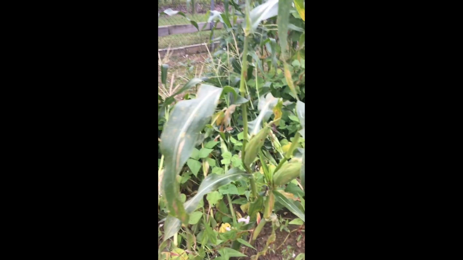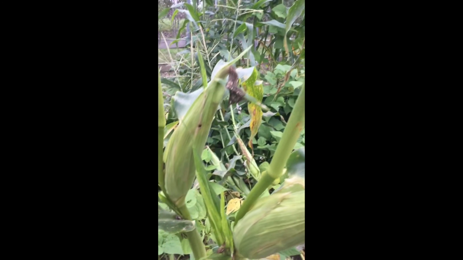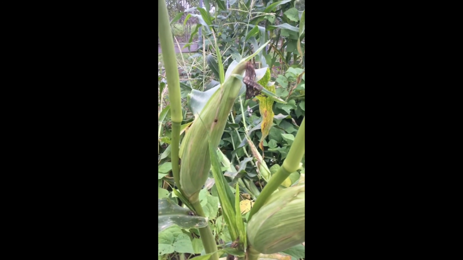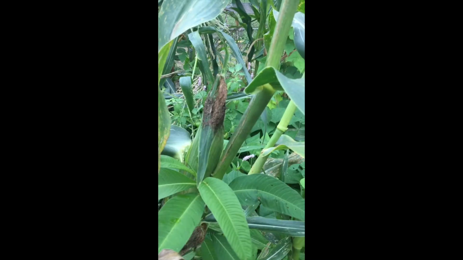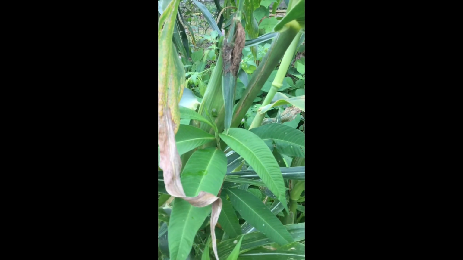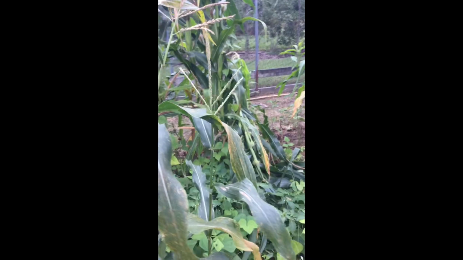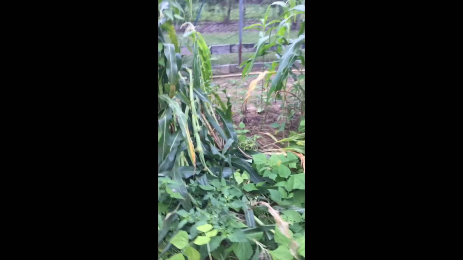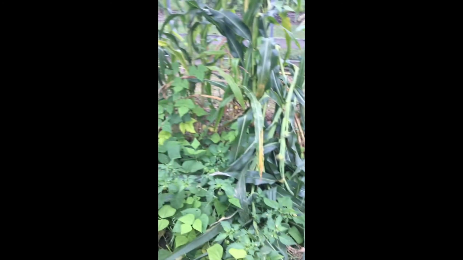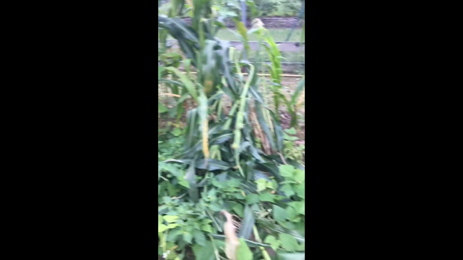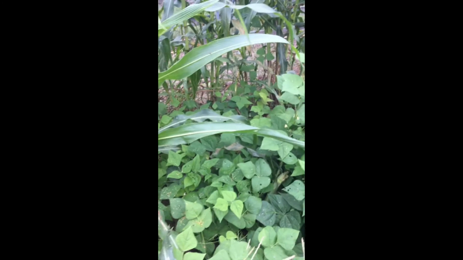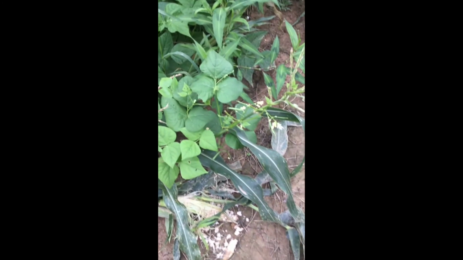You will notice that the corn stalks are laying down in different directions. Last week we had some strong winds come through. Notice the hole in the husk of the corn. I'm pretty sure we had rotational winds that day, which is why some of them are in different laying areas. Look at how dense the beans are.